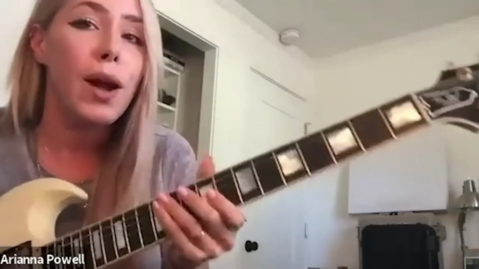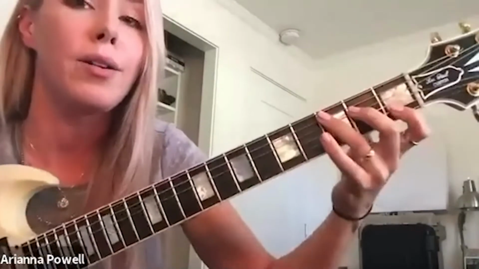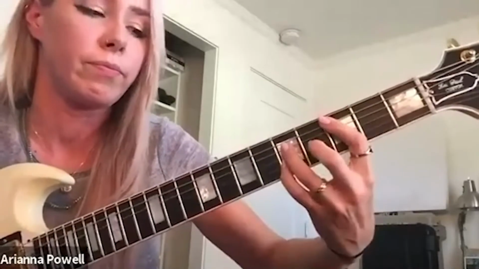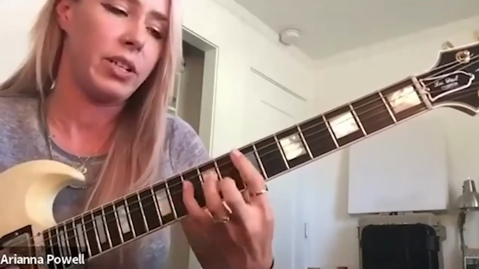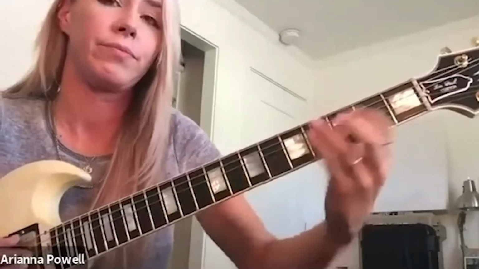Okay, so let's try starting from the bottom, just going through all these inversions. What we're going to do is harmonize this whole scale. So we're going to bring the two together. We're going to walk up the scale using these inversions. So it's going to look like this.